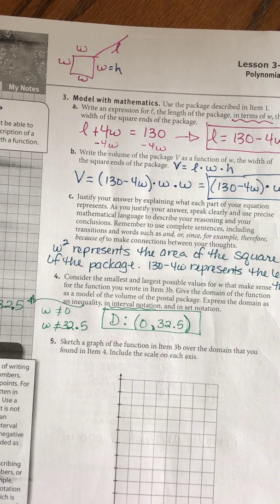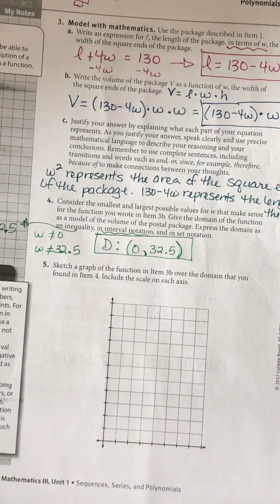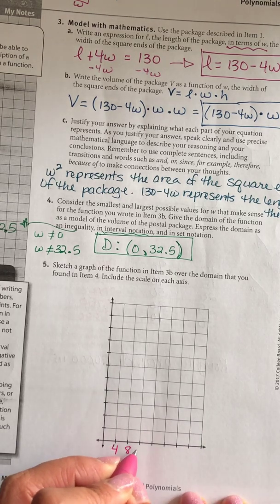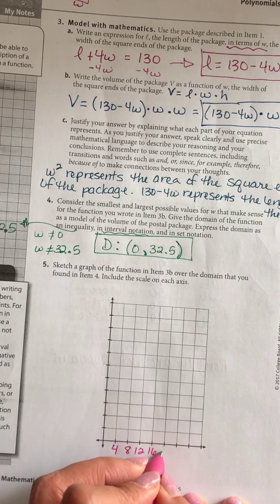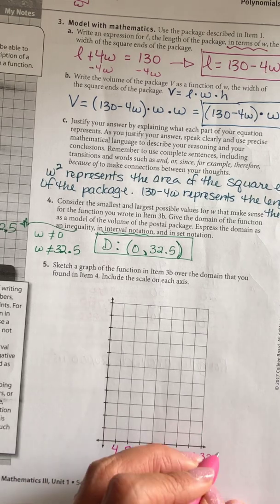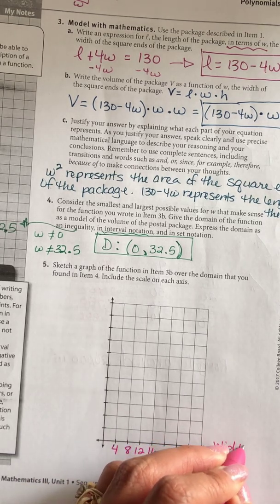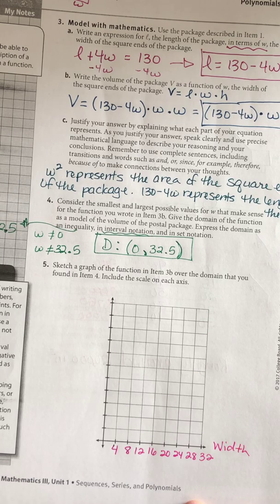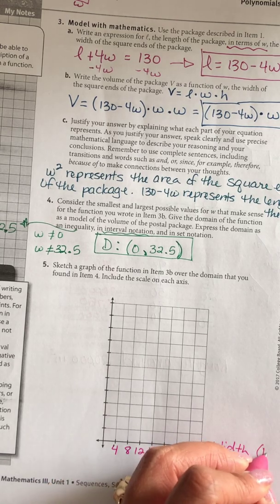Okay. All right, so it says, sketch a graph of the function in item 3B over the domain that you found in item 4. Include the scale on each axis. Okay, so for our graph right here, this is what I want you guys to do. Let's label the X's. We'll count by 4s. So 4, 8, 12, 16, 20, 24, 28, 32. And this is the width. And then remember, the width is in inches.